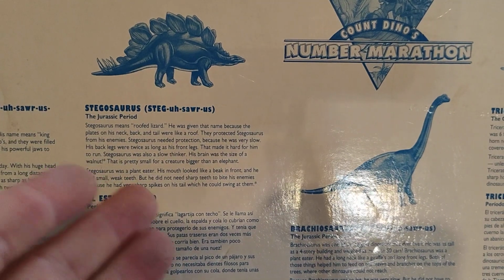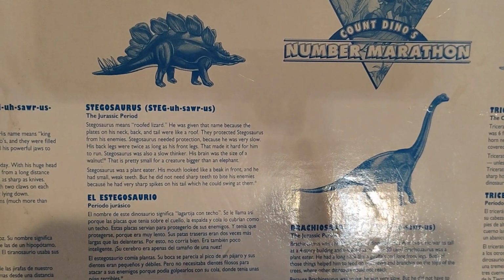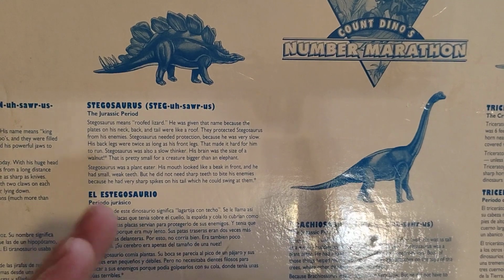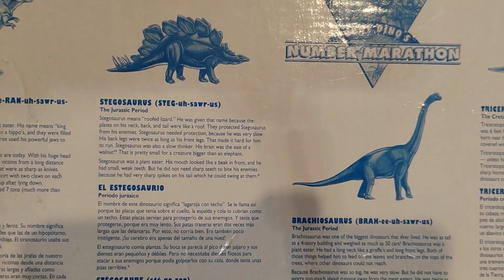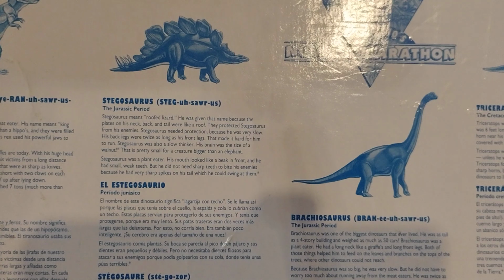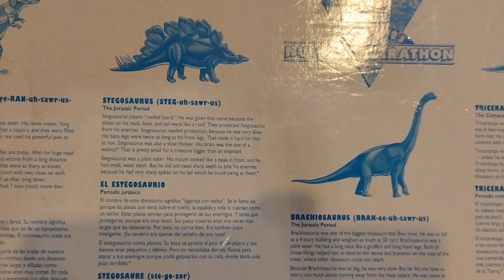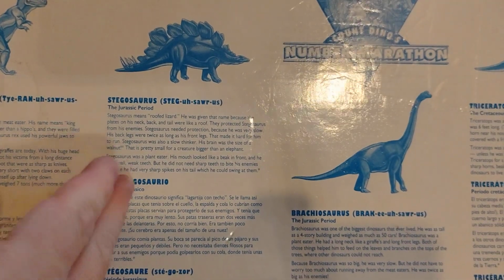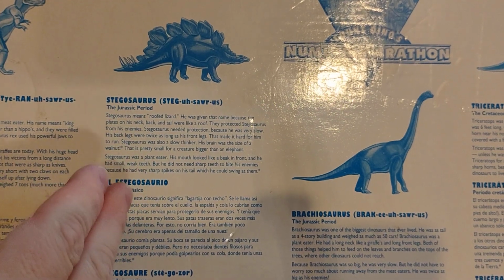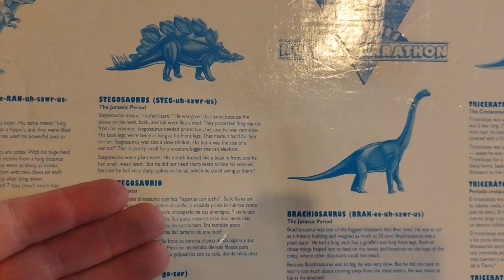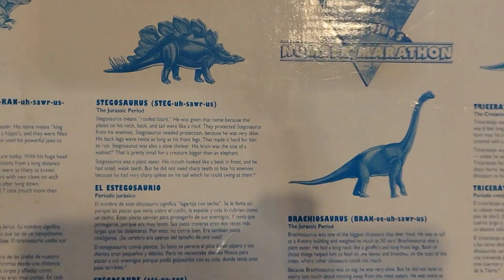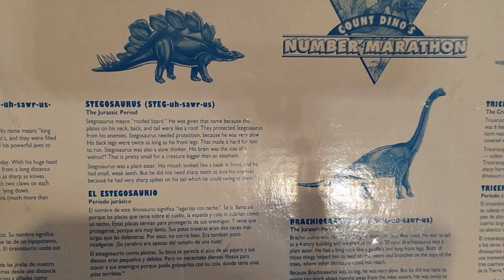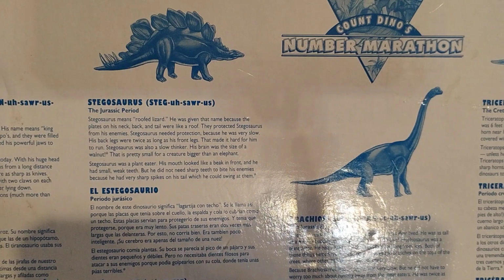And this is also an inaccurate theory right here. It says Stegosaurus was a slow thinker, and the reason they base this on is because his brain was the size of a walnut. They've actually proven with the human brain that the size of the brain does not affect the intelligence of the person. They've already proven this in neuroscience. So this has been defeated by neuroscience. The size of the brain does not affect the intelligence of the creature. Neuroscience has already disproven this. So, boom! Disproven. This is pretty small for a creature bigger than an elephant.